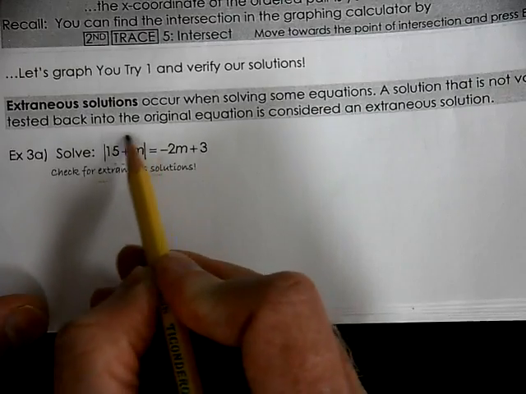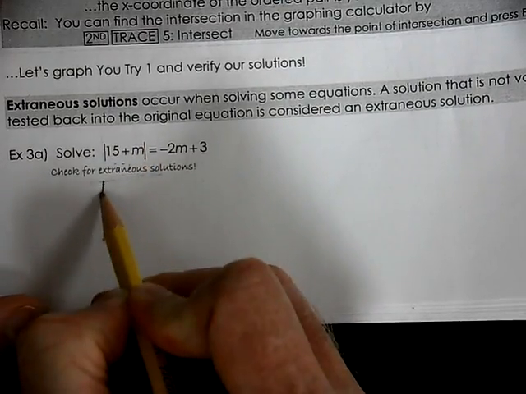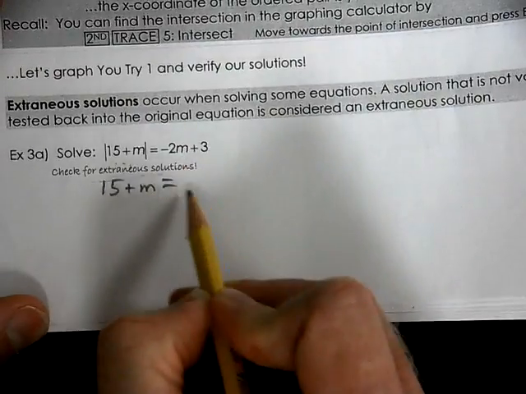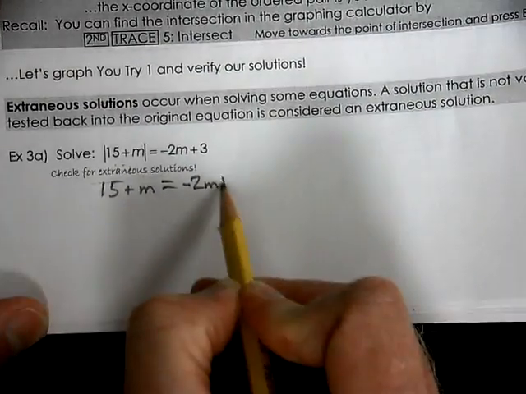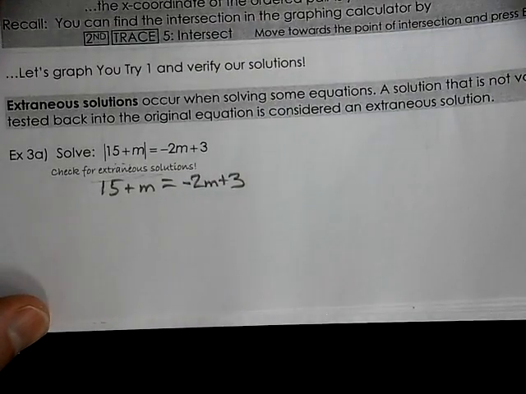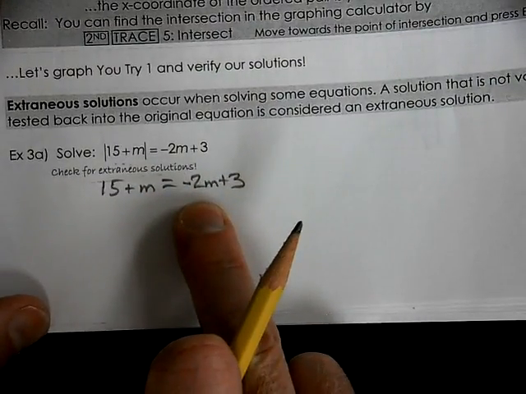My absolute value is already isolated. So I'm going to take 15 plus m and equal this to exactly what I see. Negative 2m plus 3. That's exactly the way it's written.